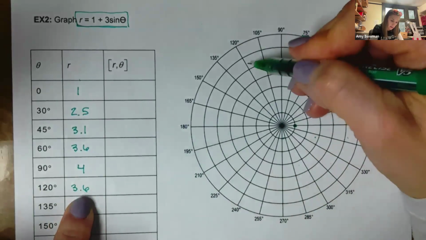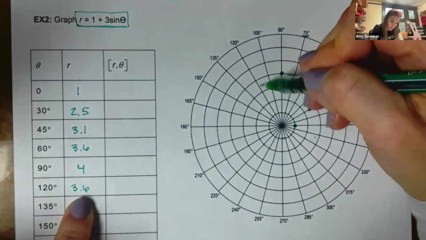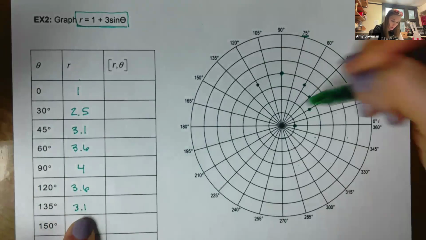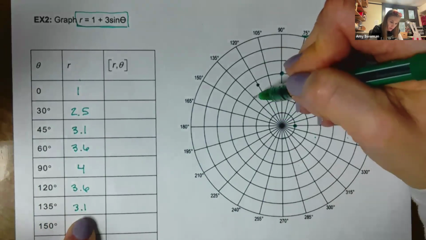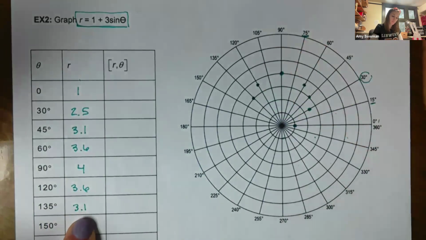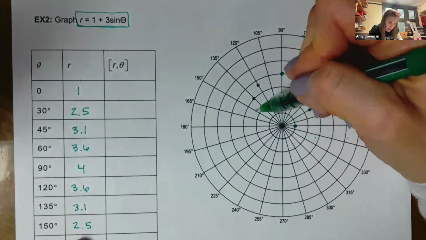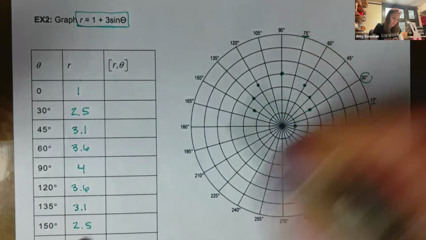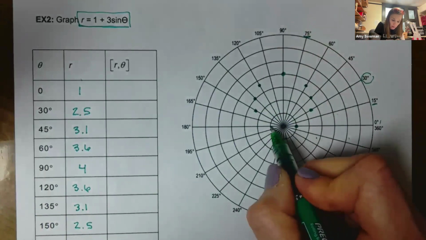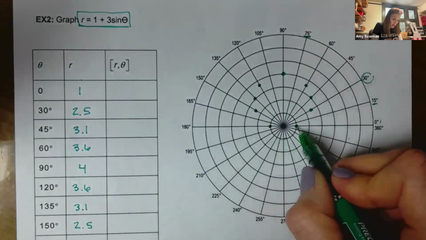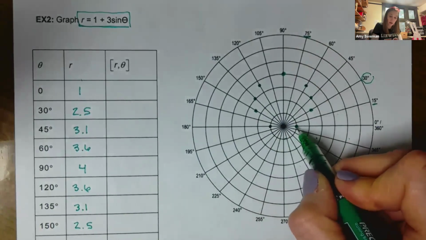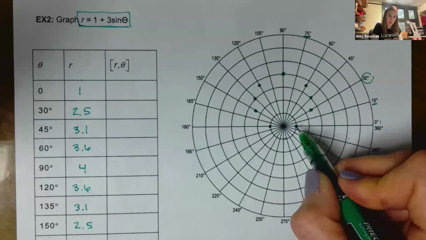120, 3.6-ish. 135, 3.1. Looks like a circle so far. 150, 2.5. 180, 1. Okay, so at this point, if the very next thing I plotted landed right back here where we started, we would then know that we were done.